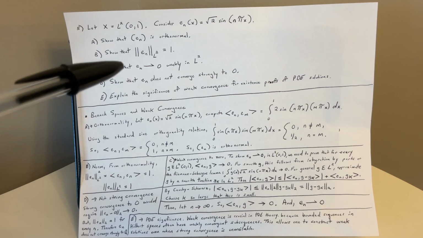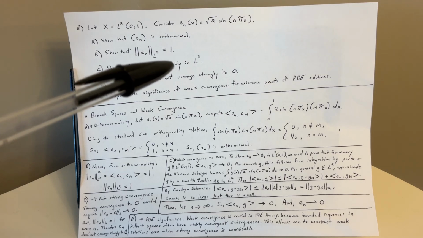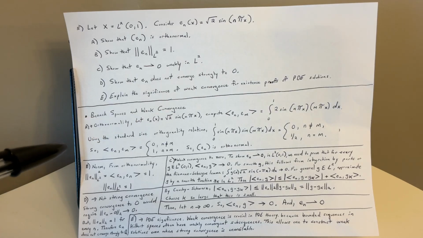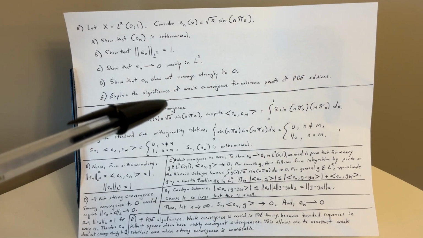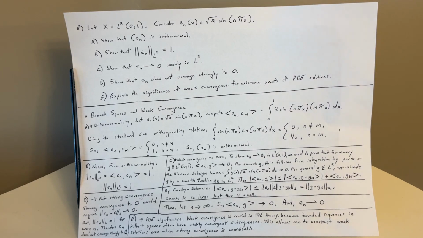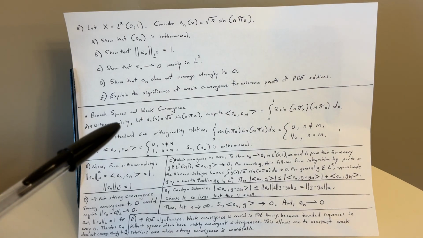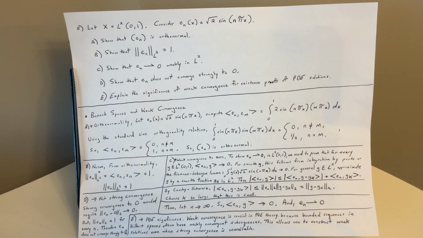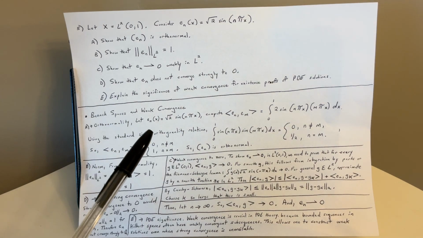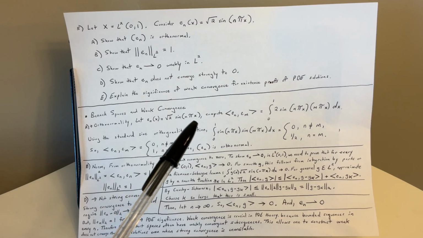For C, show that e_n goes to 0 weakly in L2. For D, show that e_n does not converge strongly to 0. For E, explain the significance of weak convergence for existence proofs of PDE solutions. So this is a Banach spaces and weak convergence problem. For the orthonormality, we're going to let e_n equal this, okay?